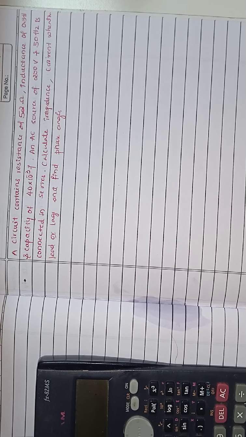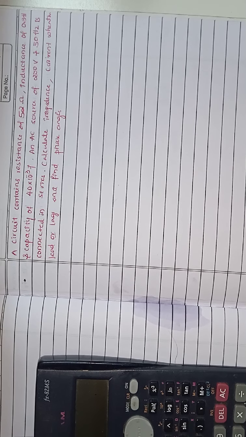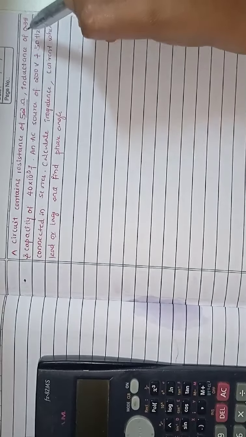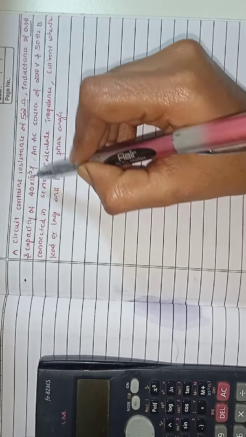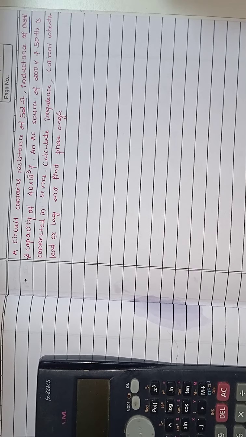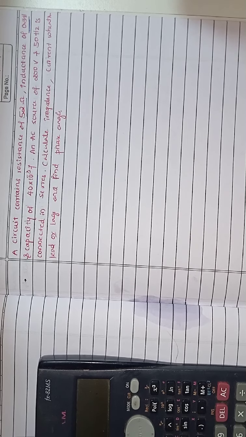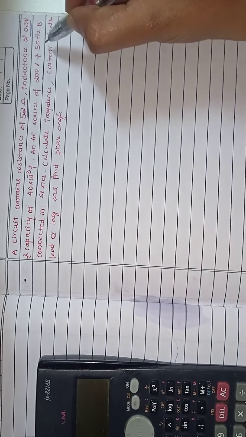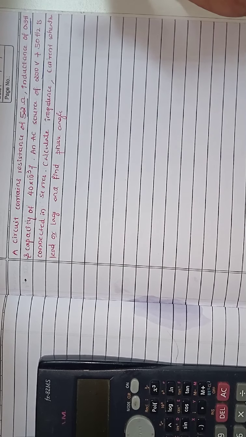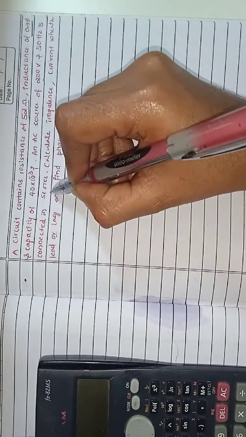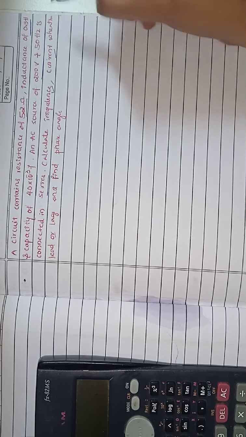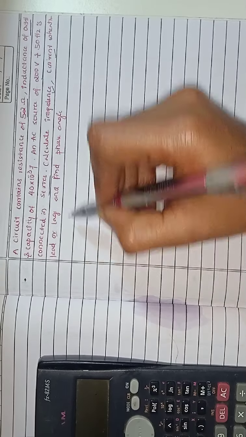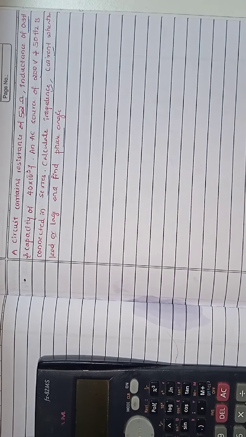Okay, the first problem is like this: a circuit containing resistance of 52 ohm, inductance of 0.3 Henry, and capacitance of 40 into 10 to the power minus 3 farad. An AC source of 200 volt and 50 hertz is connected in series. Calculate impedance, current, whether it leads or lags, and find the phase angle, they said.